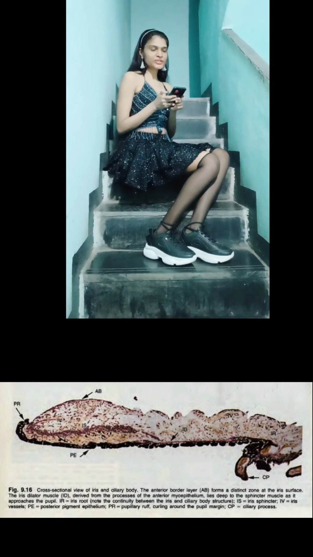The iris dilator muscle ID, derived from the processes of the anterior myoepithelium, lies deep to the sphincter muscle as it approaches the pupil. IR stands for iris root. Note the continuity between the root and the ciliary body structure. IS for iris sphincter, IV for iris vessels, PE posterior pigment epithelium, PR for pupillary ruff, curling around the pupil margin, CP for ciliary processes.